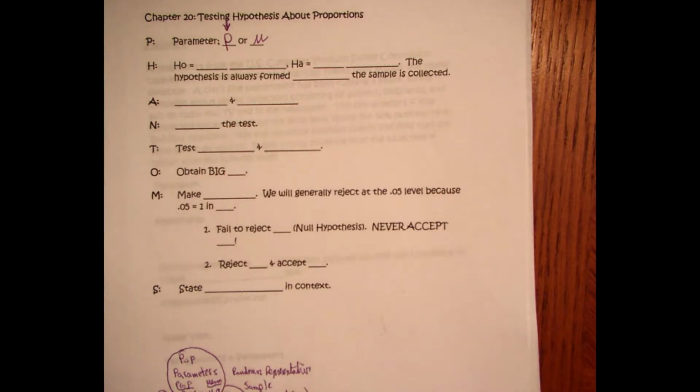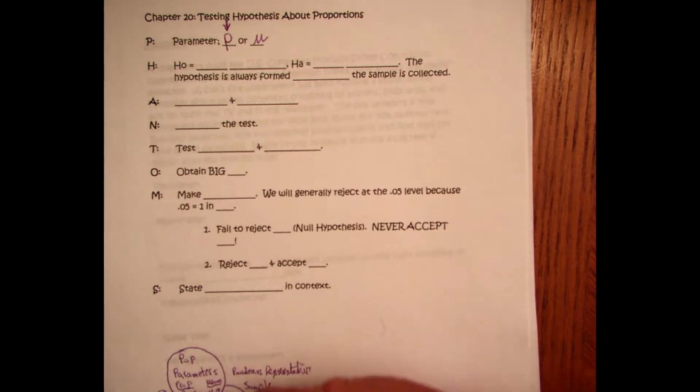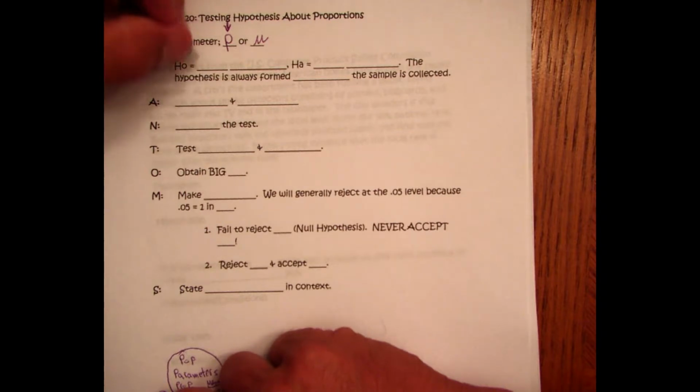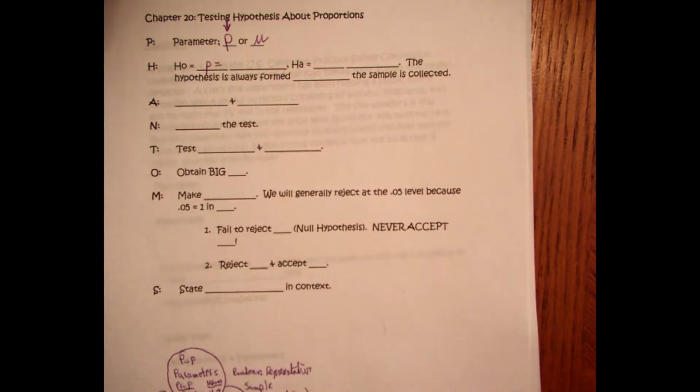Now H is a hypothesis, and we're going to formulate a hypothesis. Our null hypothesis is always going to be that p equals something. So where does this hypothesis get generated from? Well, a claim is made.